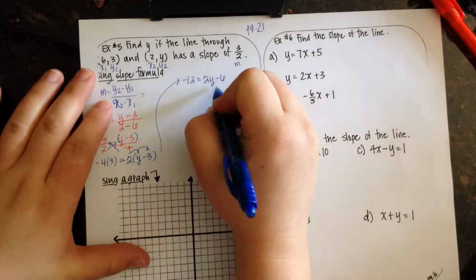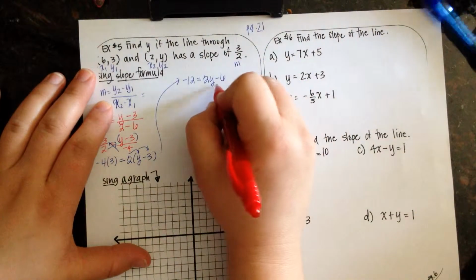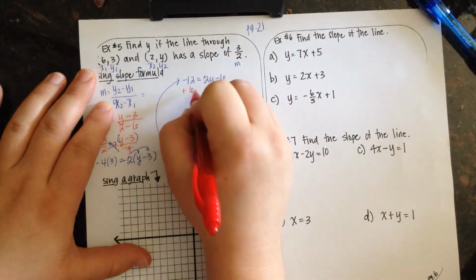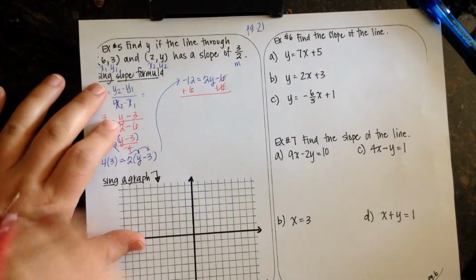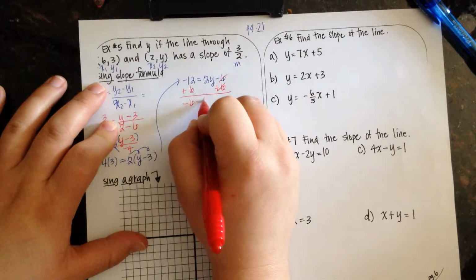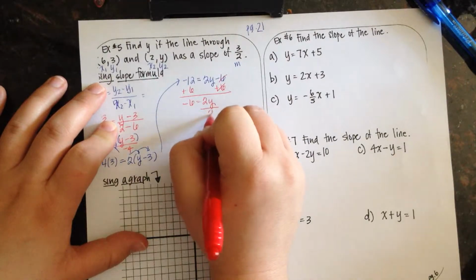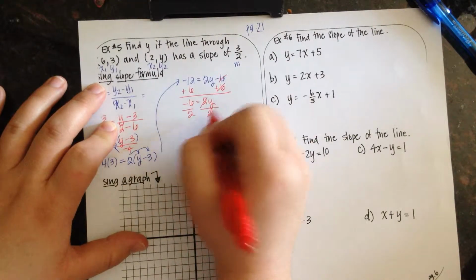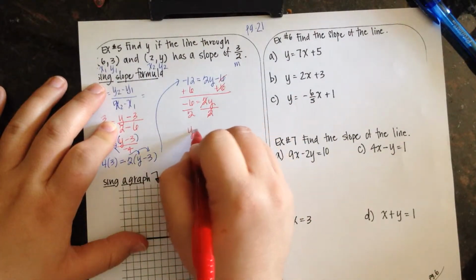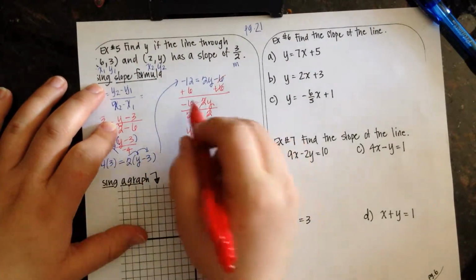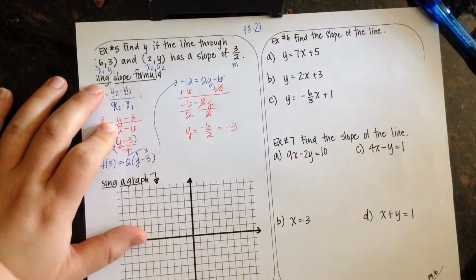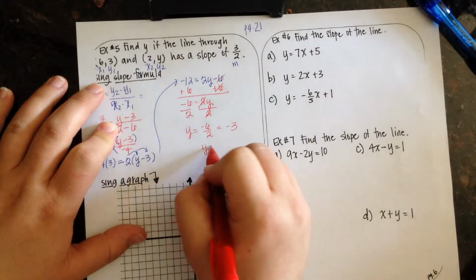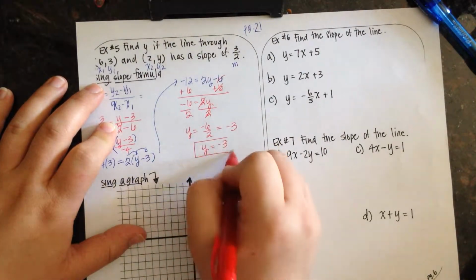Let's get y by itself, so we're going to add 6 to both sides. Okay, negative 12 plus 6 is a negative 6 equals 2y. Divide 2 off, and I'm going to switch my y to the other side. Negative 6 divided by 2 is negative 3. And so in this case, y is negative 3.